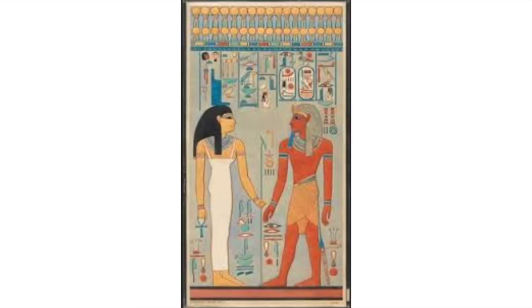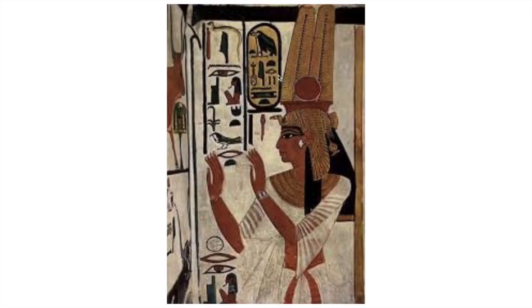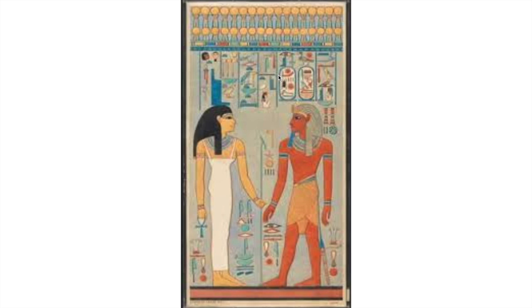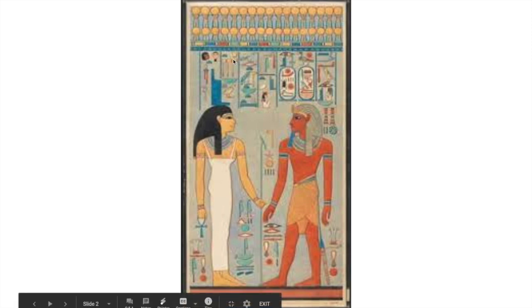So as you see, these guys are depicted with the side view or the profile of the face, along with the front view or a frontal eye. These up here are cartouches. These would indicate the names of the people being depicted. Of course, they are surrounded by hieroglyphs everywhere. And of course, there's a rich pattern across the top. I would encourage you to use pattern in your artwork.